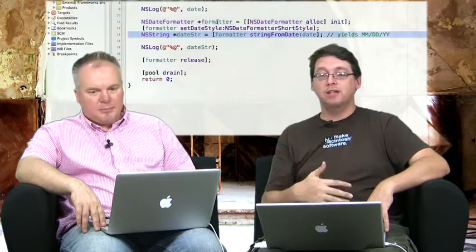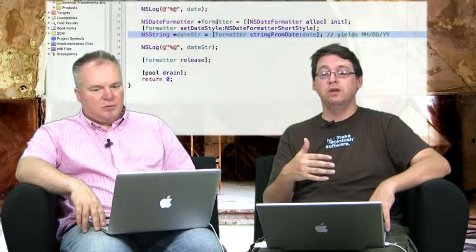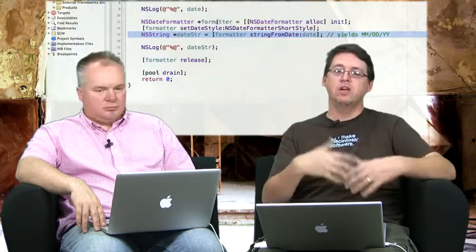If you had a date, like we're going to do here, and you said you want to format it in a particular style, then that gives you the ability to get a string back that matches that format for that date. It's kind of a big deal. For example, if you wanted this formatted for European-style dates versus American-style dates, you use the NSDateFormatter for that.